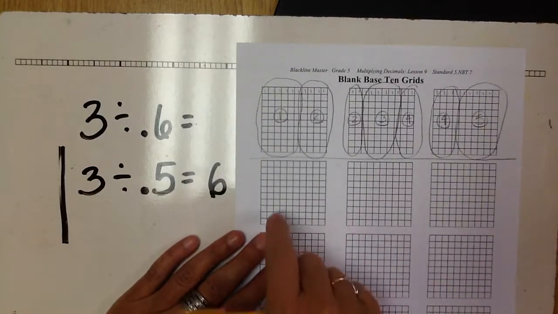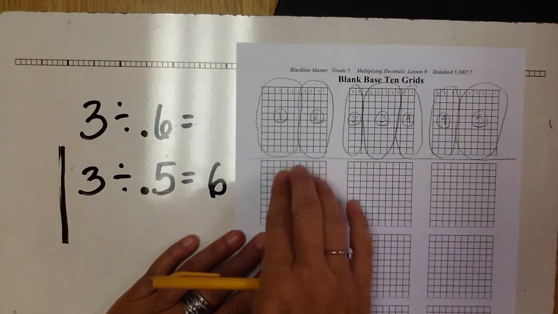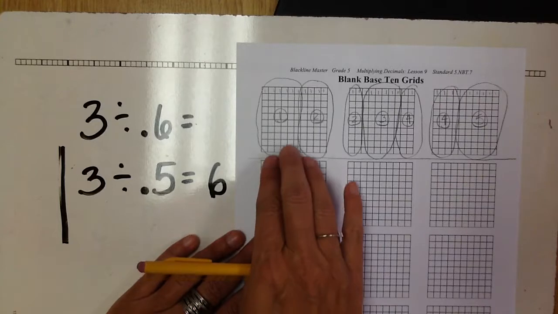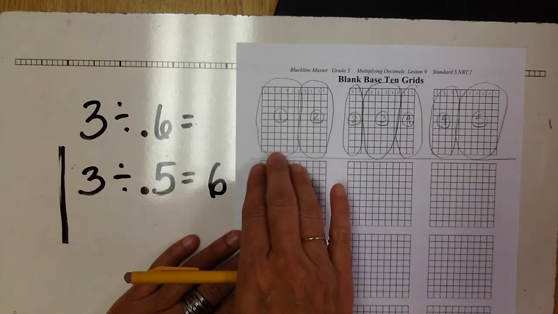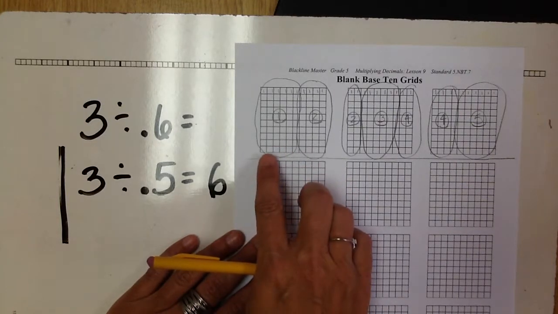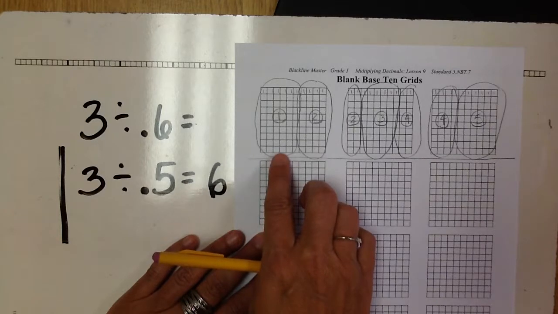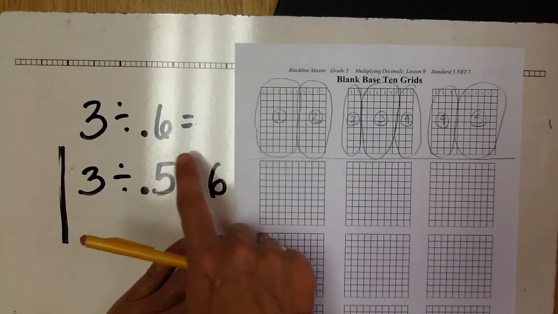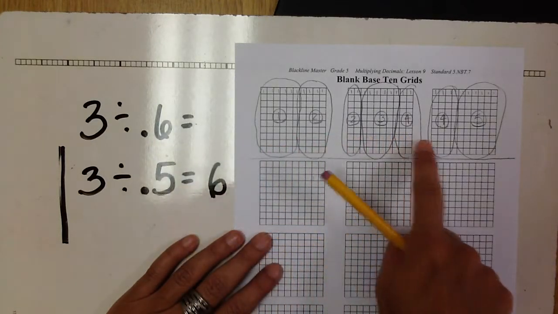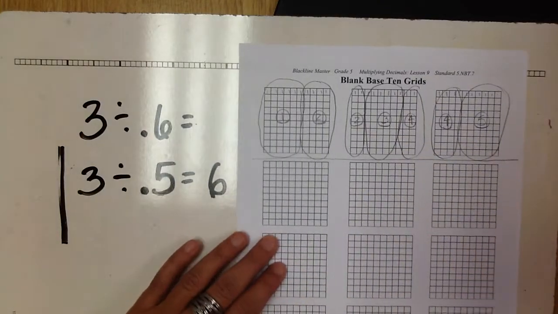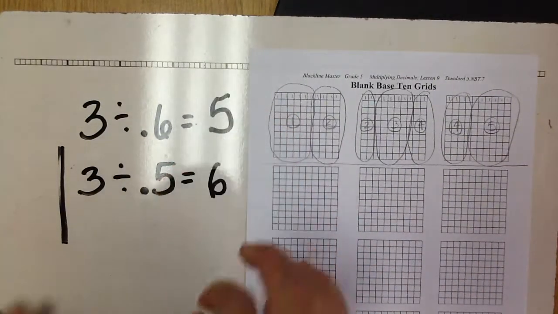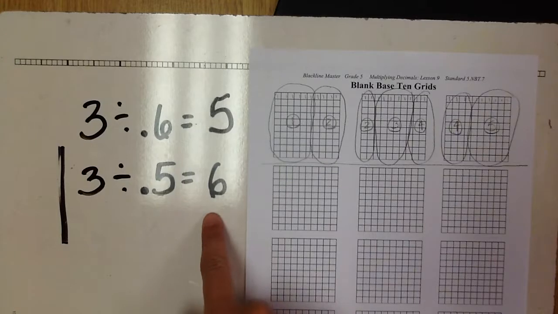So this helps me to see that if I'm taking 3 wholes and I'm breaking it into smaller groups, such as 6/10, that I'm going to end up with more groups than what I started with. So 3 divided by 6/10, as you can see, would be 5. And if I compare that to my estimate, that gives me a reasonable answer.